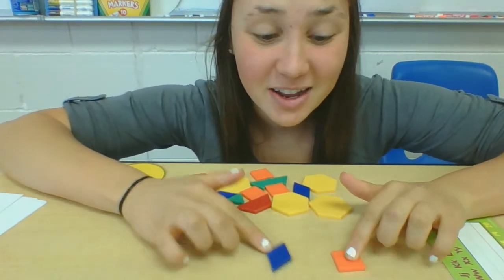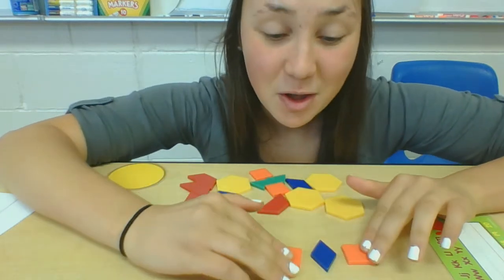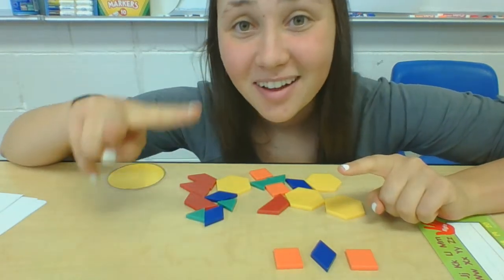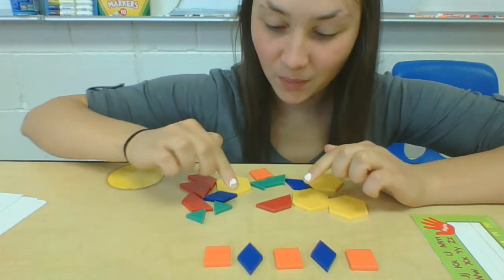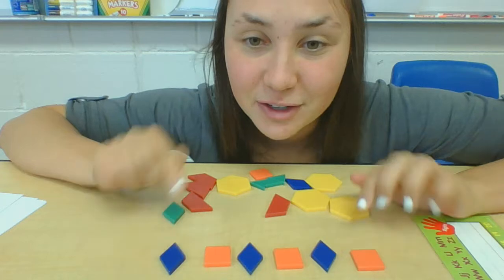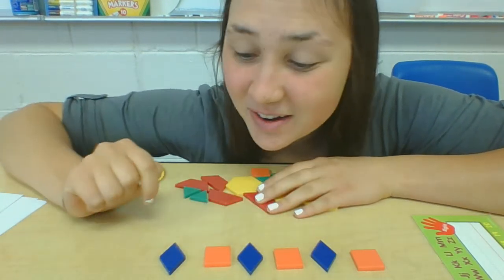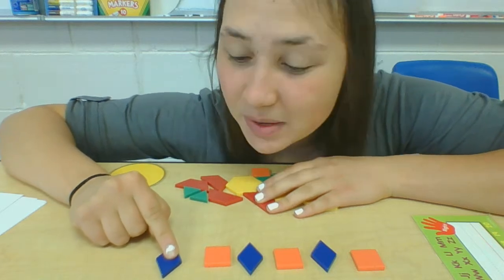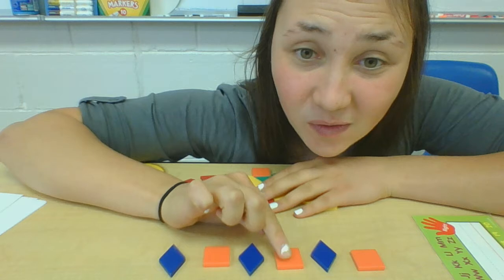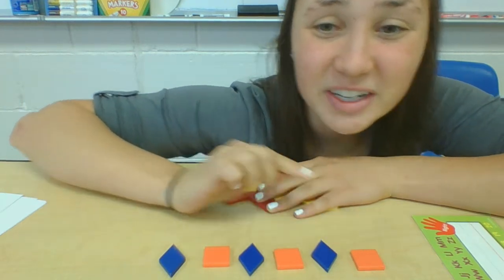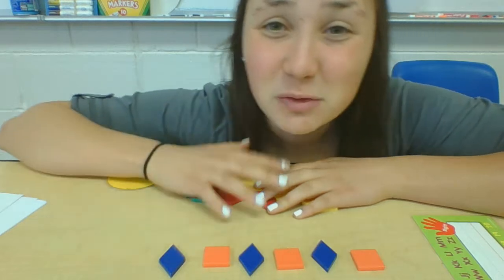The first kind of pattern is the one that we used in math meeting for September, where it was one thing, another thing, and then back to the first one. So here is an example of our first kind. You can see that I have a repeating pattern here. Say the colors with me. Here we go. Blue, orange, blue, orange, blue, orange. That's our first kind of pattern where it's two things repeating.